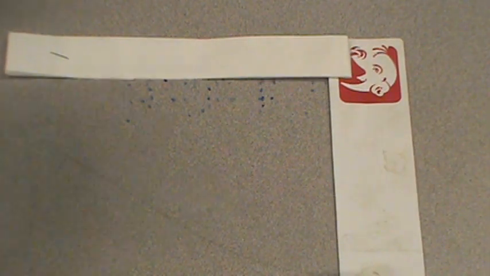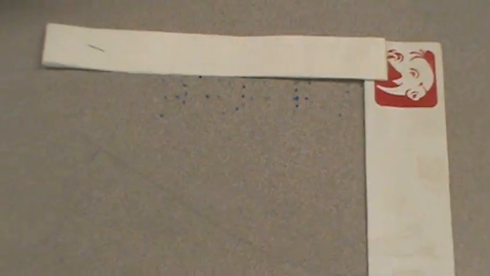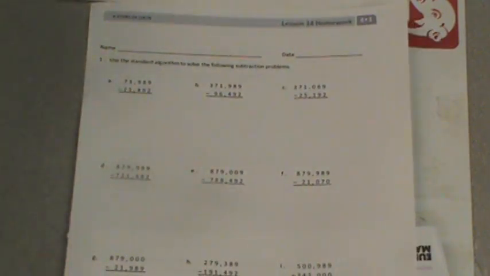Let me clean my place here. All right, there we go. So take out your homework from last night. Let's see, it'll be lesson 14, right? We'll just do a couple of these and you can check your work. So let's see, everything's all lined up. Good. Let's take a look at problem 1A.